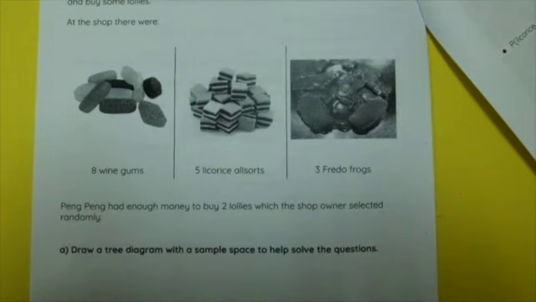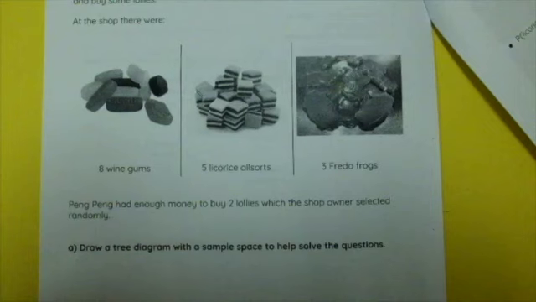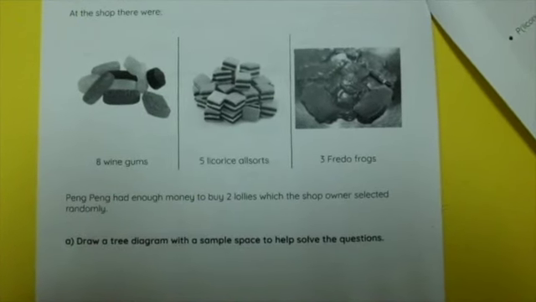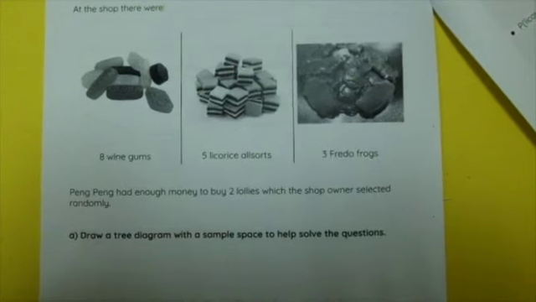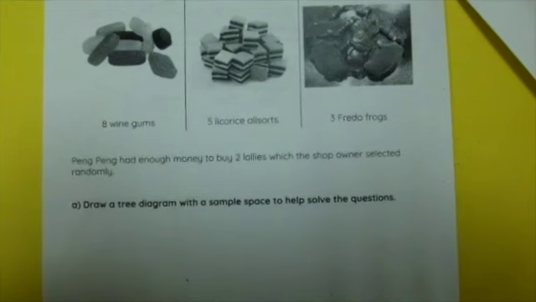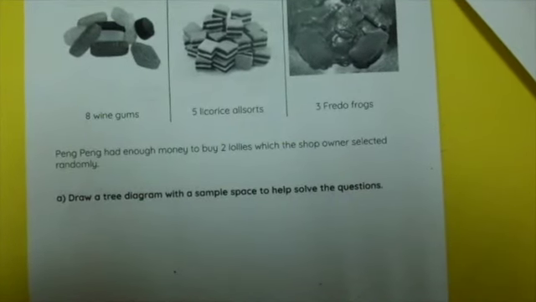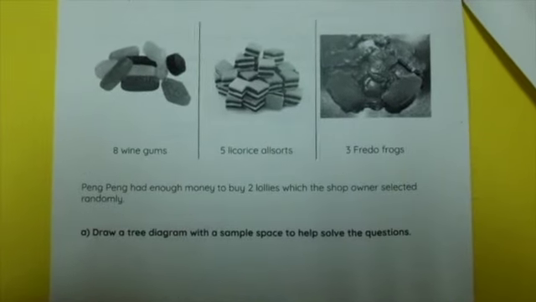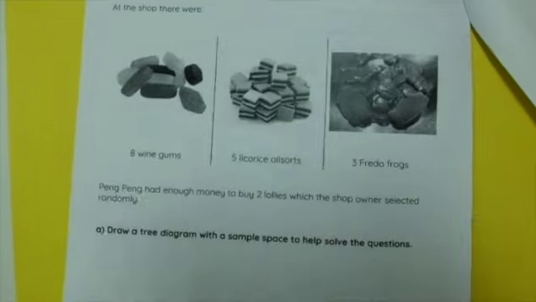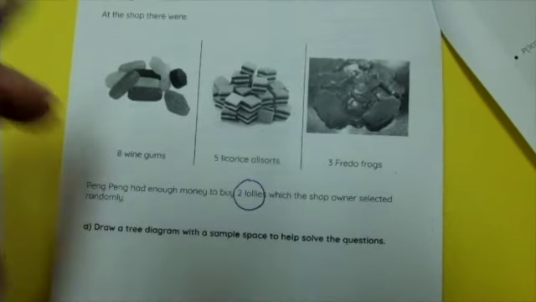Peng Peng got some money out of miscellaneous funds to go to the shops and buy some lollies. At the shops there were 8 wine gums, 5 licorice short sorts, 3 Freddo frogs. Now the question says Peng Peng had enough money to buy 2 of the lollies, which the shop owner selected randomly. So 2 of the lollies. That's going to help us when we go to drawing our tree diagram. So that's important, 2 lollies.